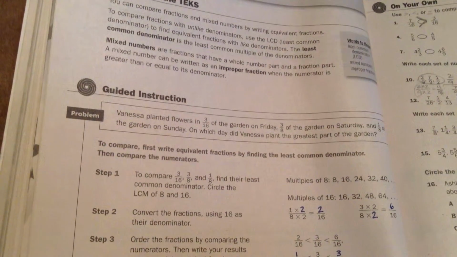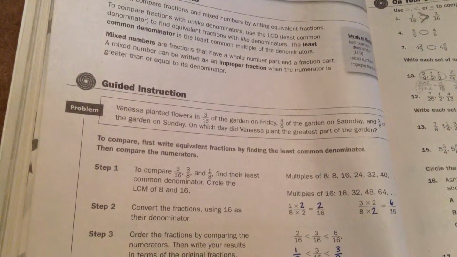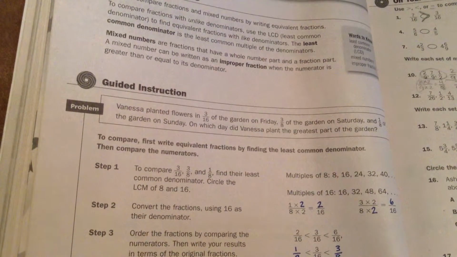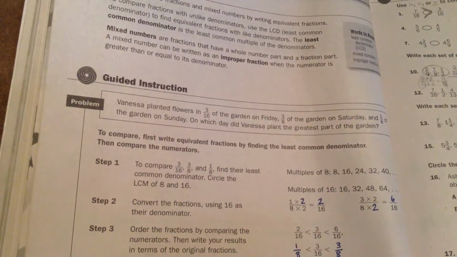Mixed numbers are fractions that have a whole number part and a fraction part. A mixed number can be written as an improper fraction when the numerator is greater than or equal to its denominator.